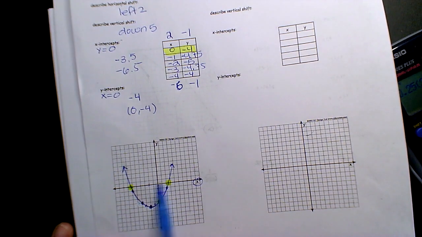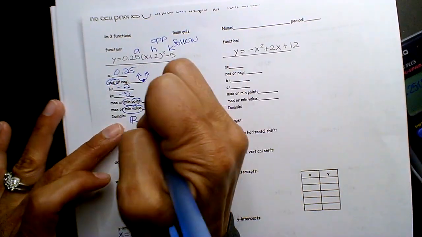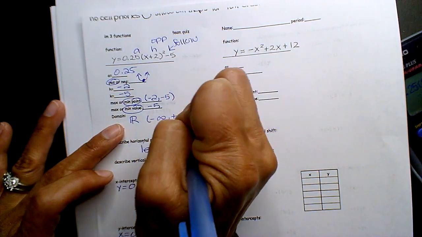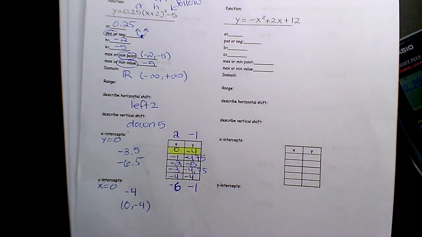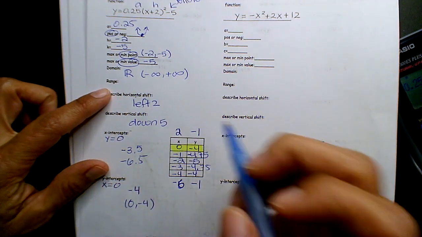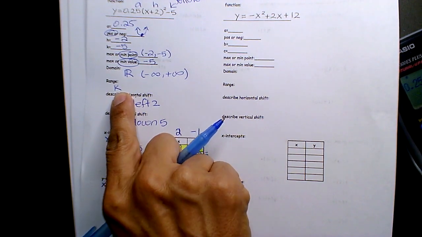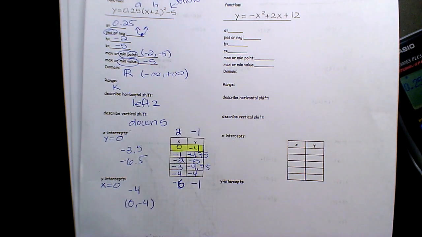All right, what's your domain? On a parabola, any quadratic, it is always all real. So nobody put this. Most of you put this, negative infinity to infinity. Okay, what is your range? It is always based off the k value. And so my k was -5.